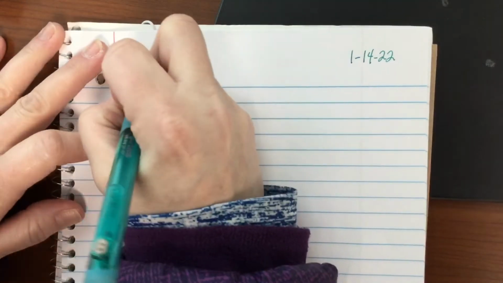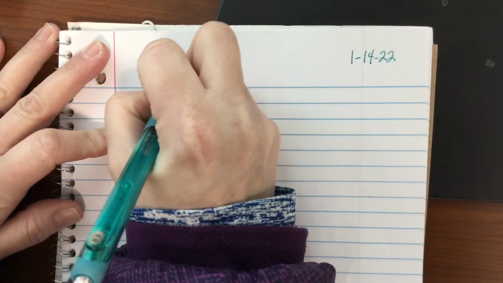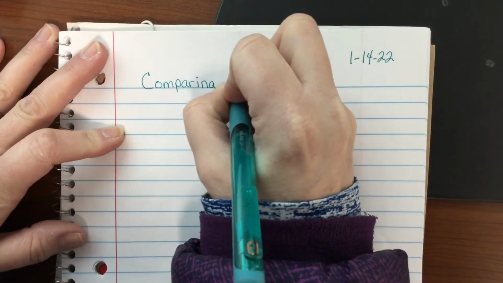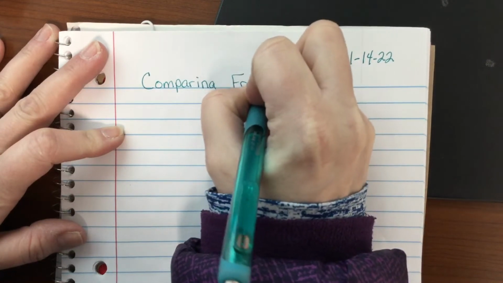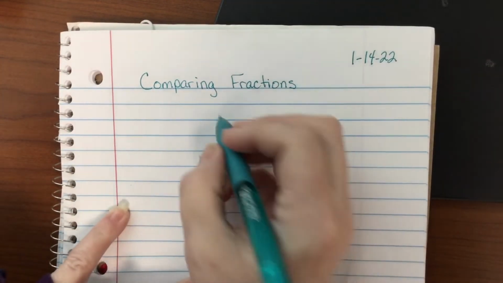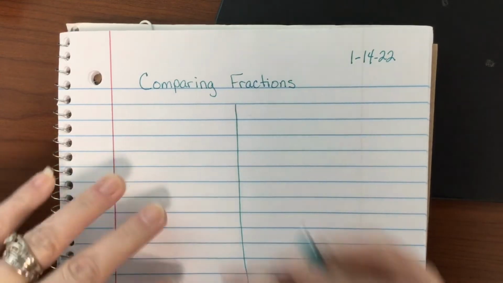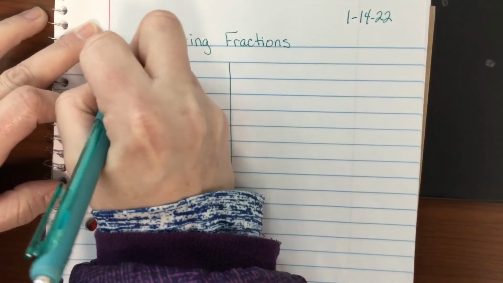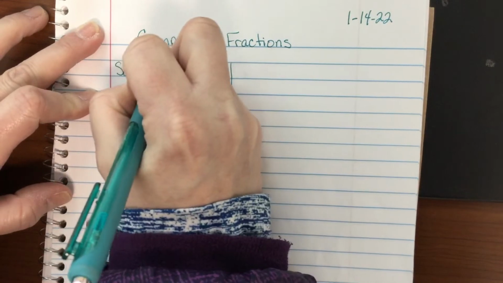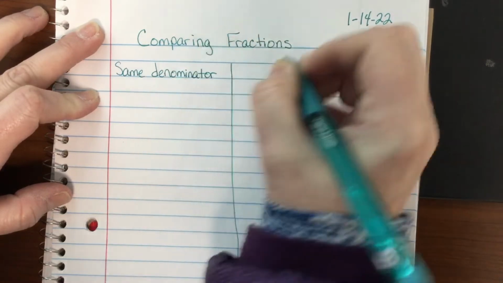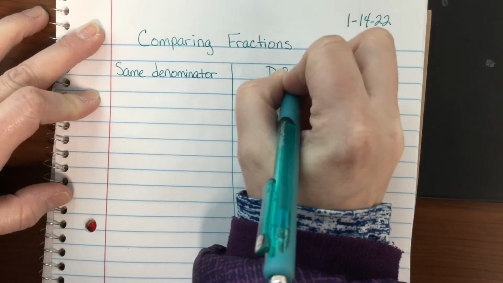Okay, we are comparing fractions. And this time we are not going to use a picture. Okay. Fractions. So I'm going to split my page. I don't have to go all the way down. But this side we're going to put if we have the same denominator. This side if we have a different denominator.